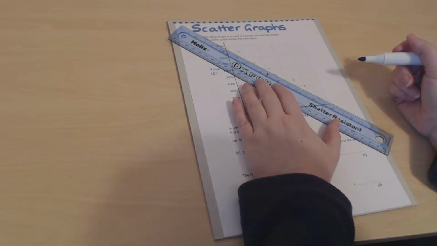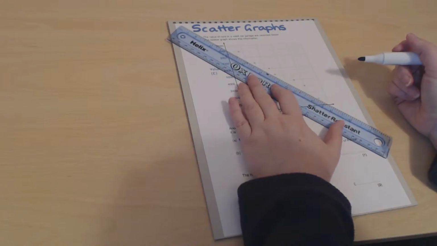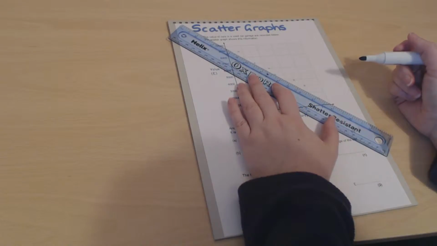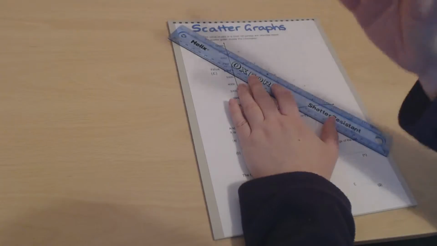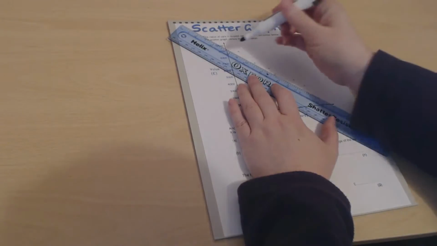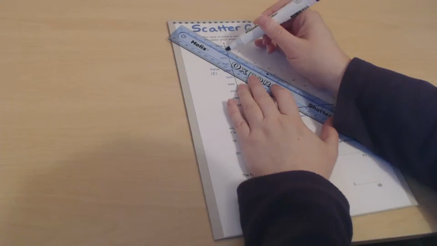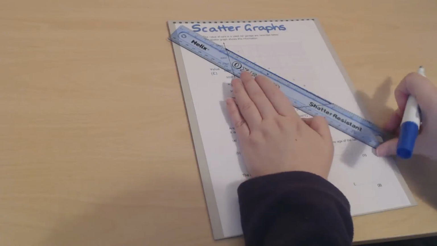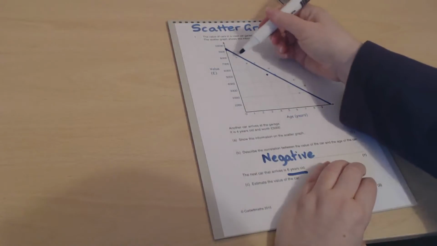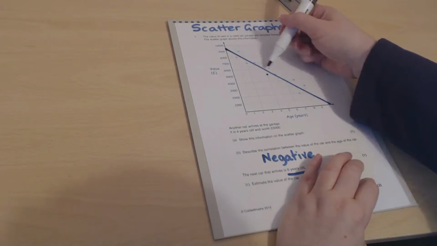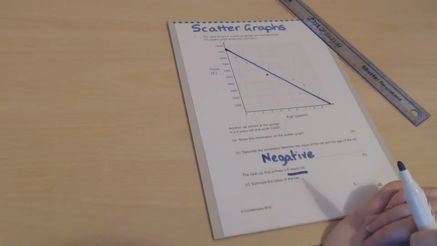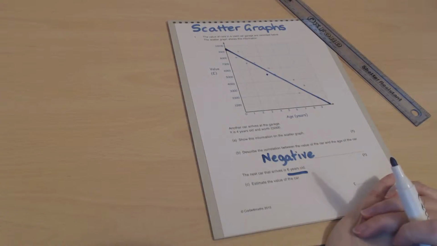So what you're trying to achieve with your line is to get it to go roughly through the middle, so that once you've finished drawing your line, there should be roughly the same dots or crosses on both sides, so it looks nice and even. So I'd say that was more or less here. So I've got 1, 2, 3, 4 dots this side, 1, 2, 3, 4, and a couple that are more or less right on there. So now we've got the line that actually helps us do the estimating as well.